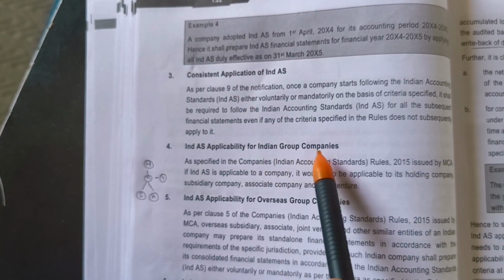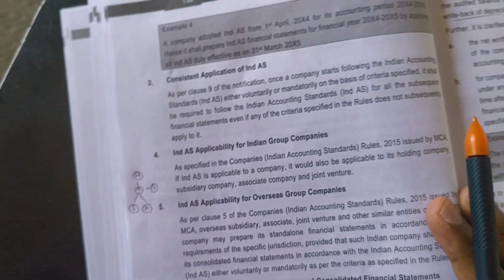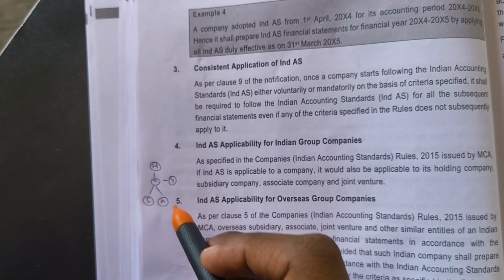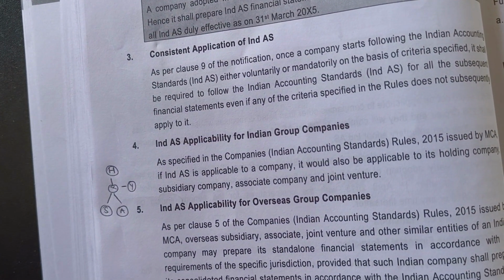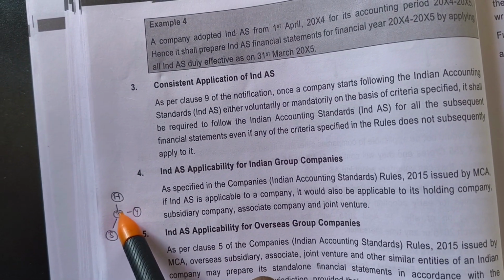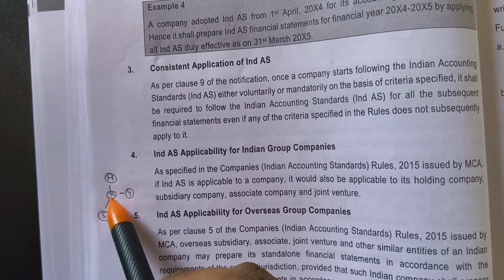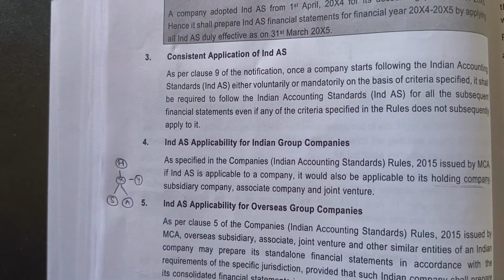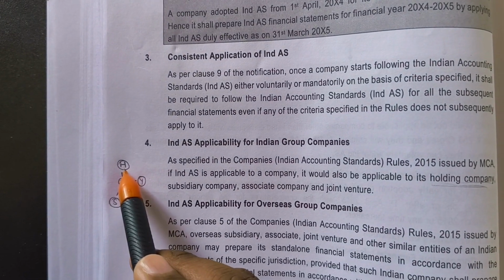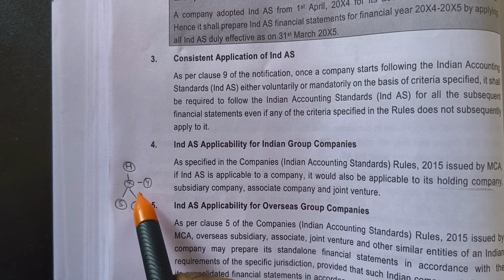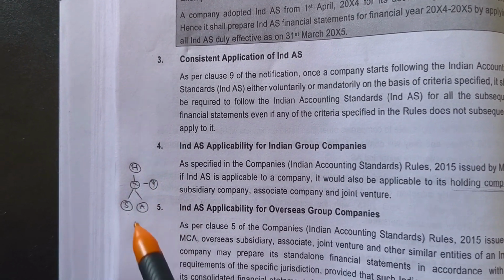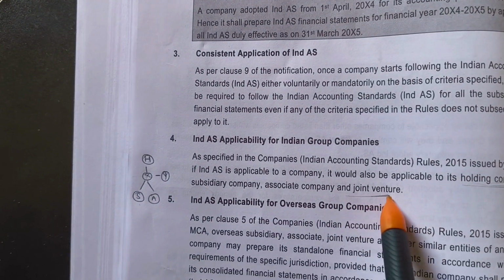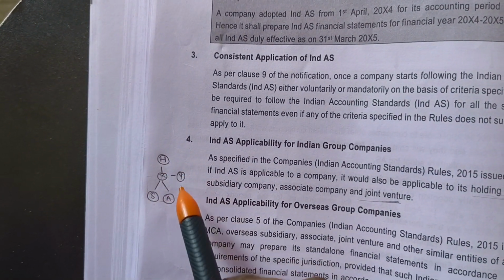Ind AS applicability for Indian group companies. So here I'll explain it to you with the flowchart. So if X is our company, Ind AS is applicable to this company and its holding. Okay, here it has stated its holding, its subsidiary, its associate, and its joint venture. Okay, you got it. So for all these companies it is applicable.